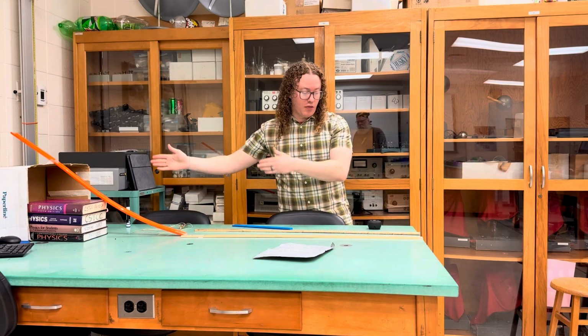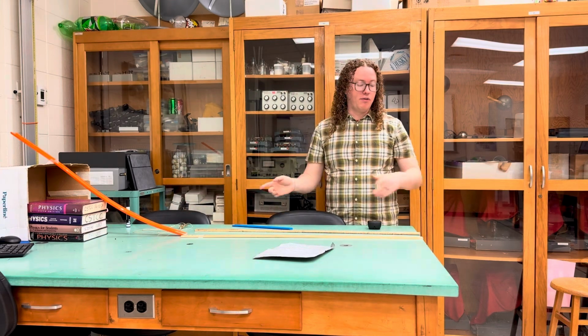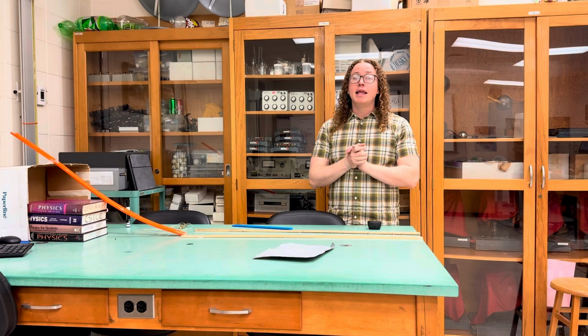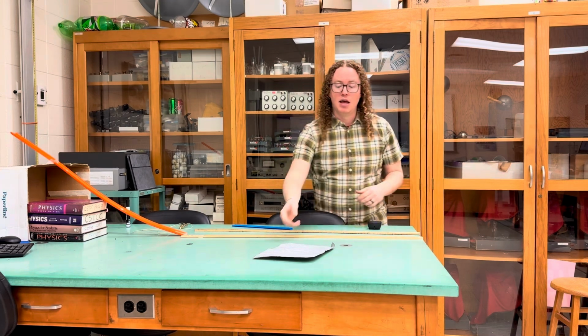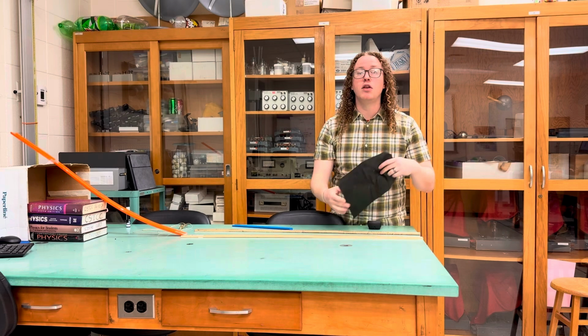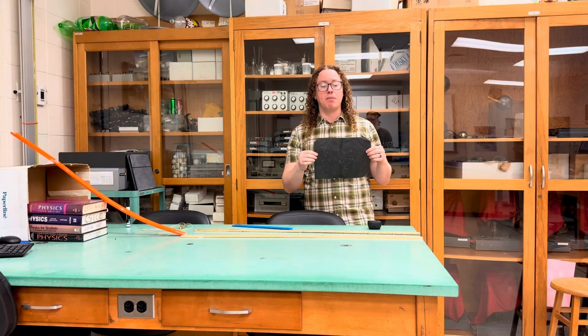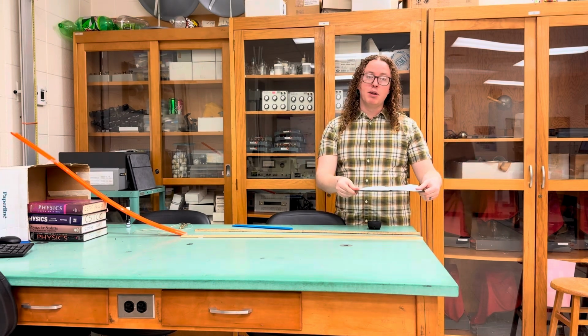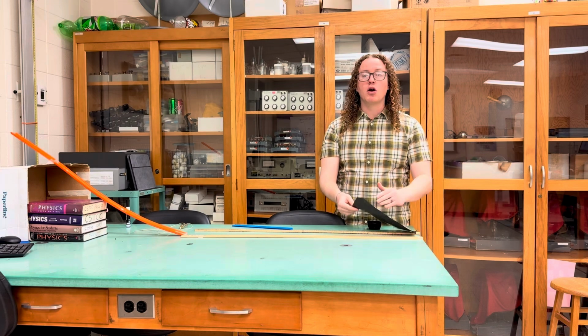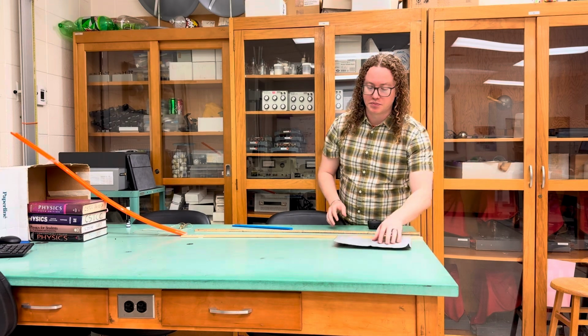You will then let the ball roll, fly off the table, and ideally you will place a piece of paper where it lands, tape it to the floor, and then use some carbon paper or copy paper gently placed on top of that to mark where the ball lands.